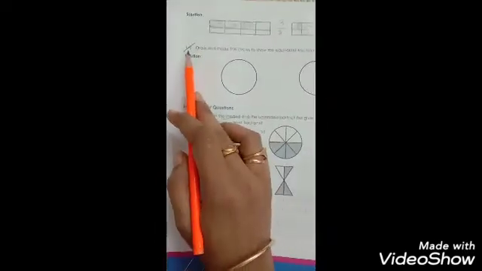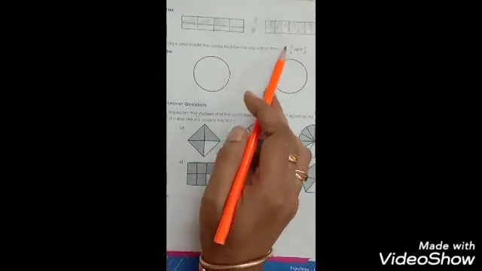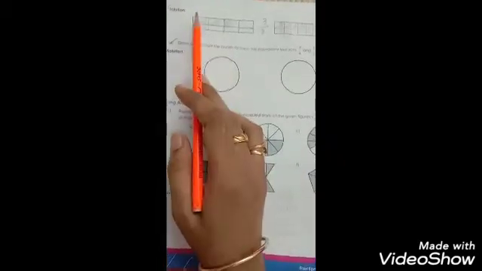Alright, number 14. Draw and shade the circles to show equivalent fraction 3 by 4 and 6 by 8. As this one is similar to question number 13, so you do it as a home practice. Now come to number 14.